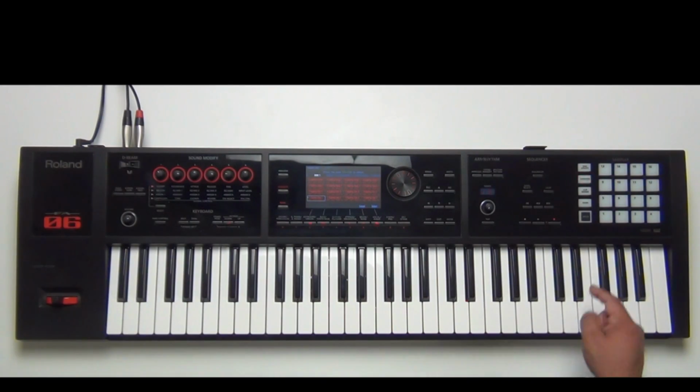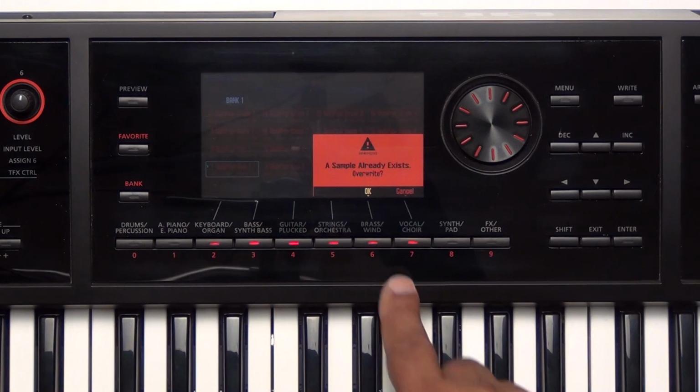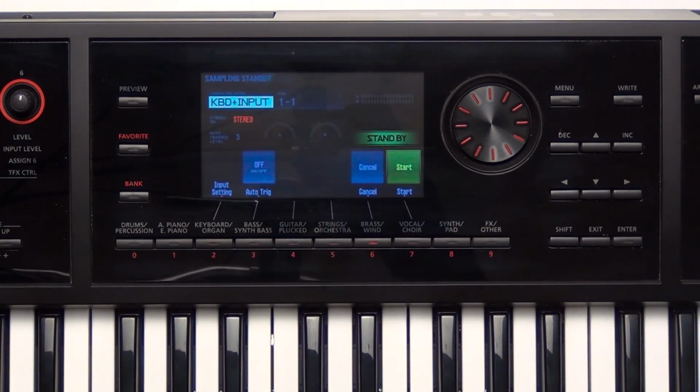Let's go ahead and select pad 1, and the keyboard's going to say there's already a sample there. Do you want to override it? So I'm going to go, yeah, okay, that's good. So override it. So here's where we get some good options.